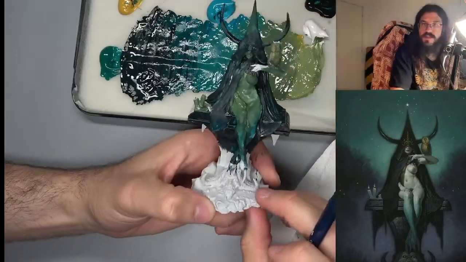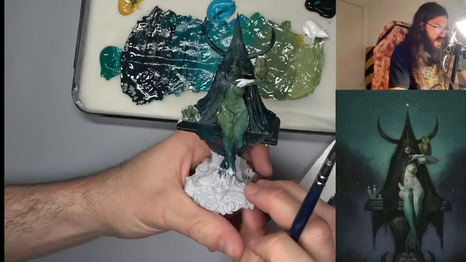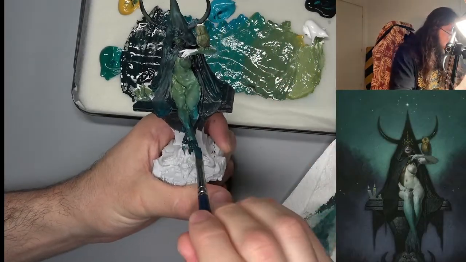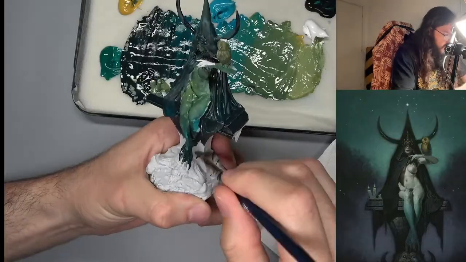So, for example, I'm just starting to check the value, and I have to push a bit darker area here below.